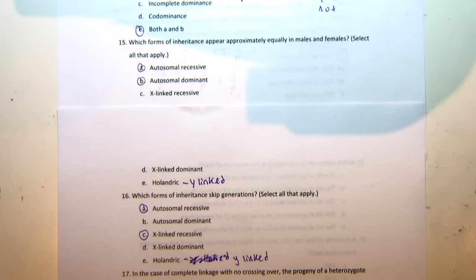Does anybody know if holandric is Y-linked, but is it recessive, dominant? That's the extent of my knowledge on whatever that means. I know that does not skip generations, so that's all I can tell you about that.